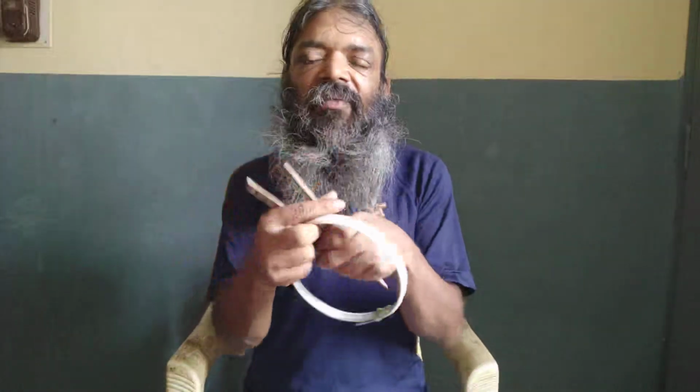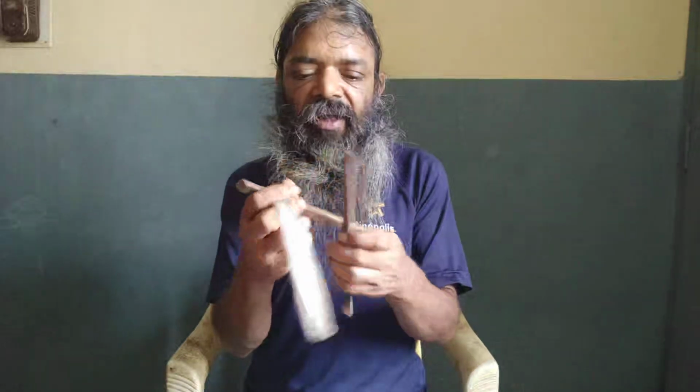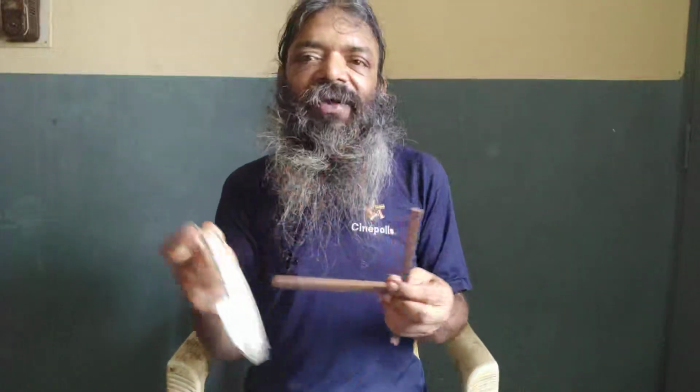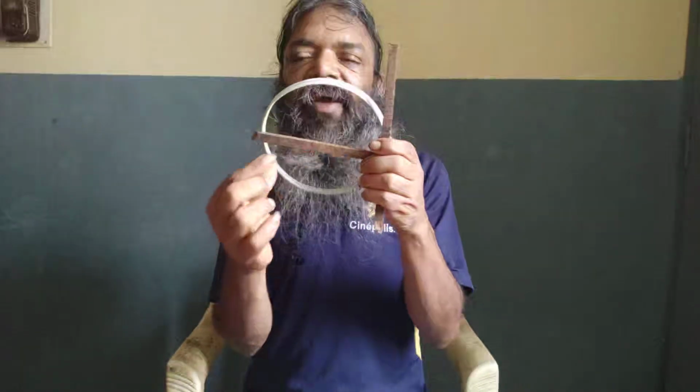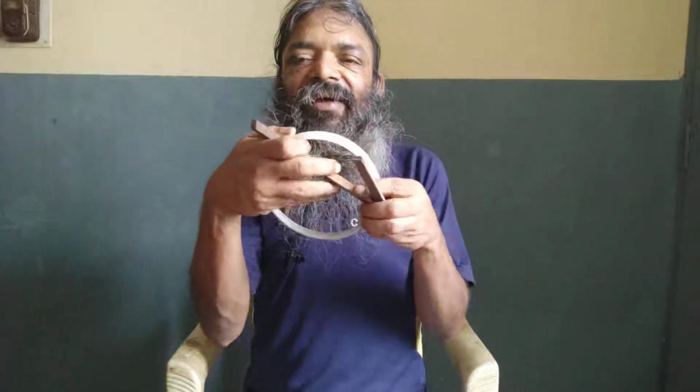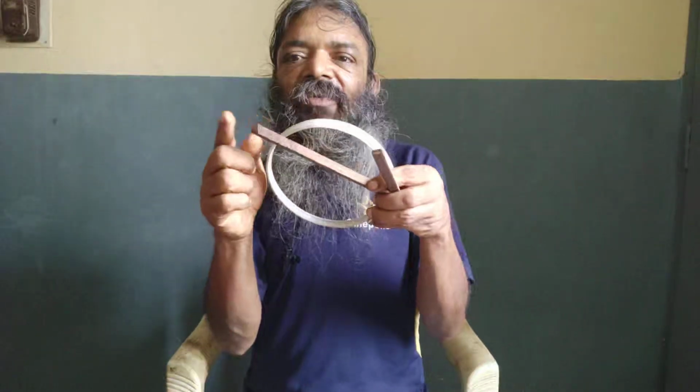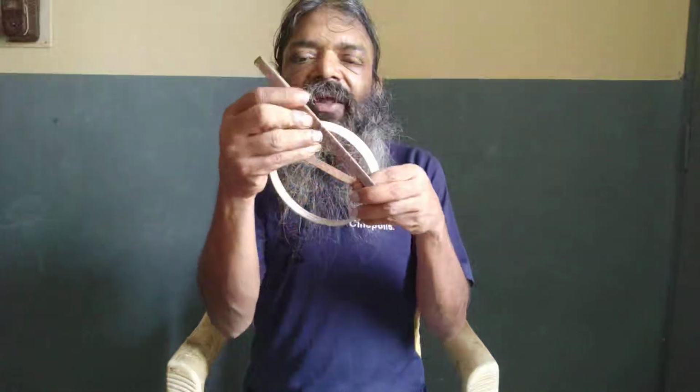Then we came to a fundamental: boss, let's settle down. How to settle down? If we are talking about the ith section, consider this is the origin. This is the radius. Now the radius moved from here to another point here.